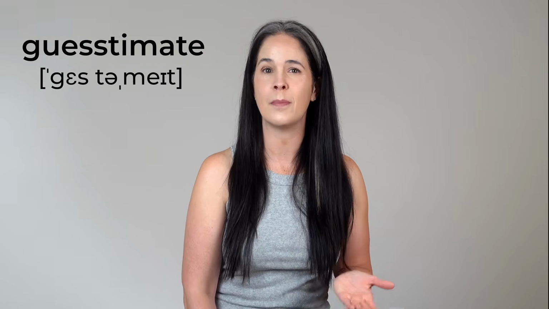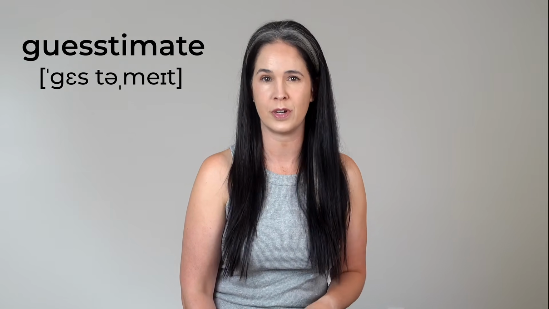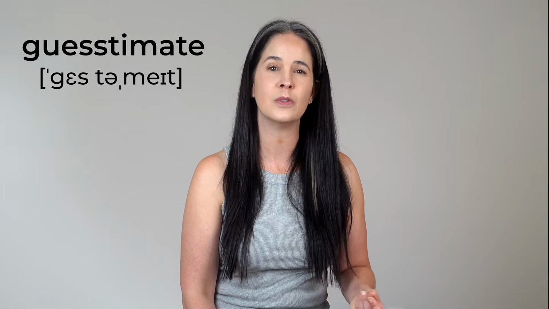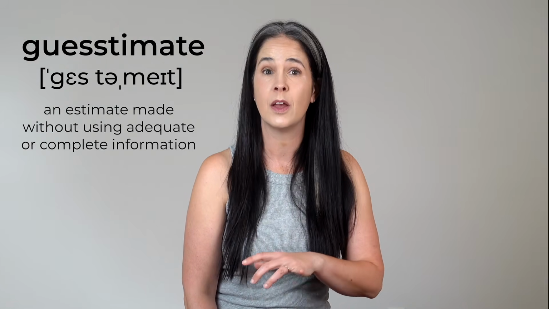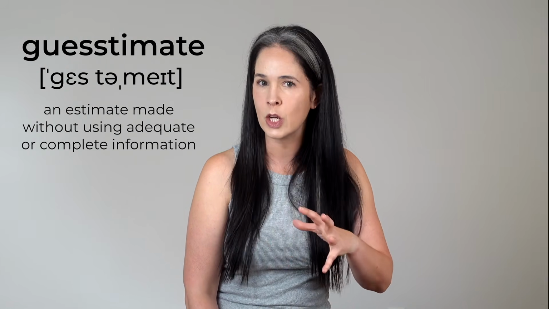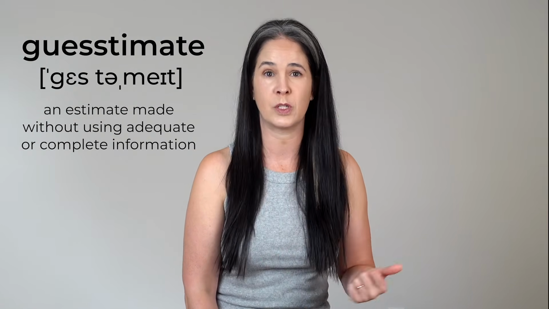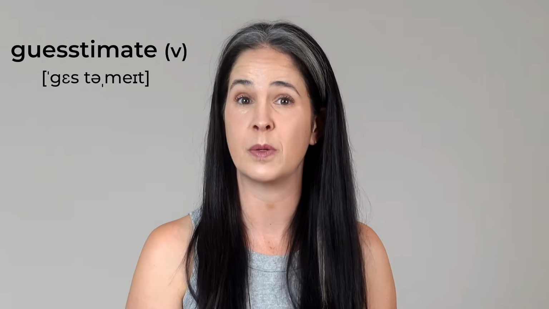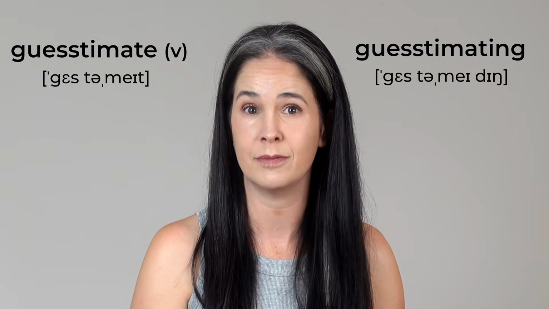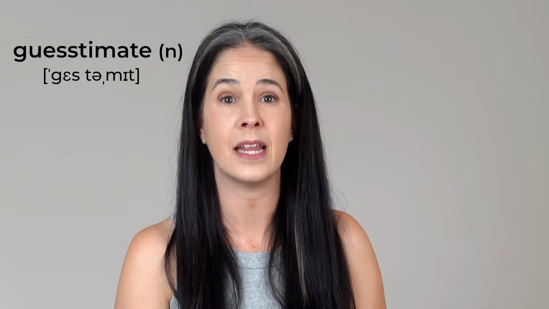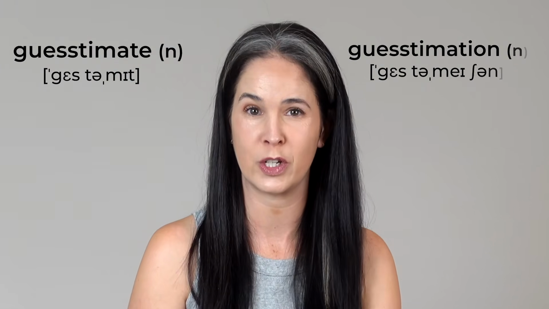This word popped up in American English in the 1930s when statisticians used it to describe an estimate made without using adequate or complete information. Now you'll hear various forms of it. We have the verb guesstimate, guesstimating. We have guesstimate, the noun, and also guesstimation.